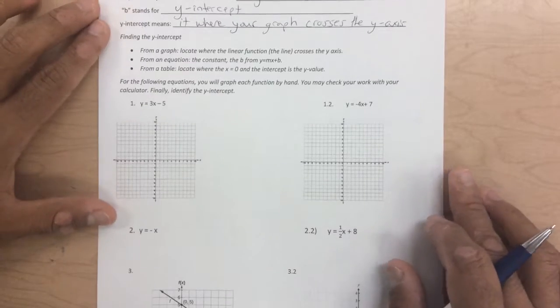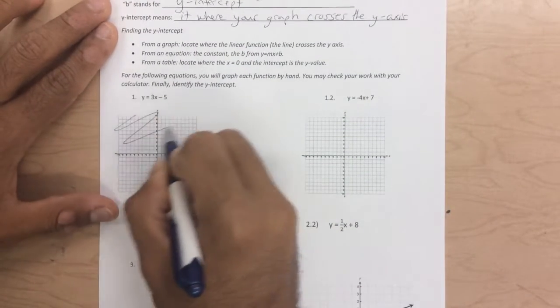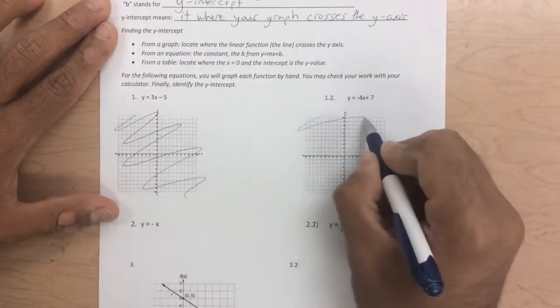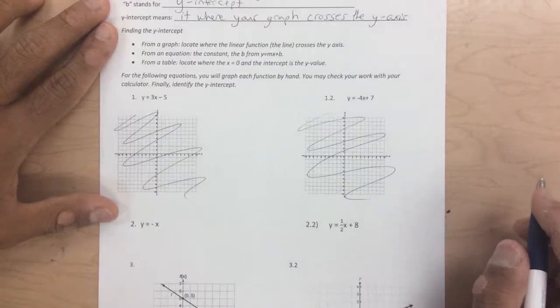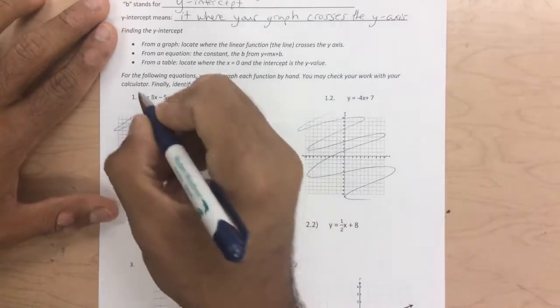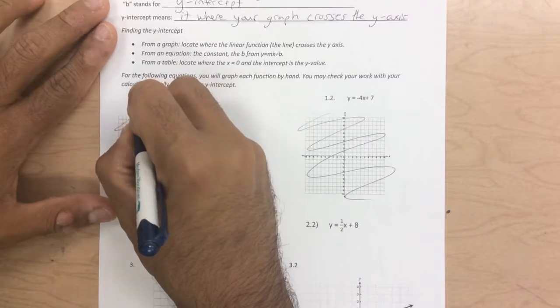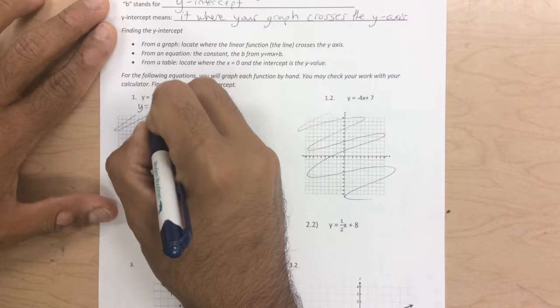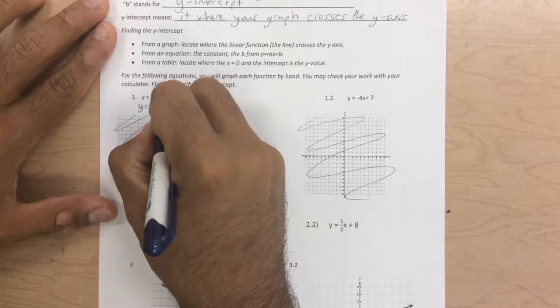Now let's go ahead and start. Now number 1 and 1.2, I am not going to go over the graphing part, because I'm under the impression that you already know how to graph by hand. So what I'm going to do with those equations is just quickly identify the y-intercept. Now anytime you have an equation and they're asking you for the y-intercept, just go ahead and write your slope-intercept form, which is y equals mx plus b.